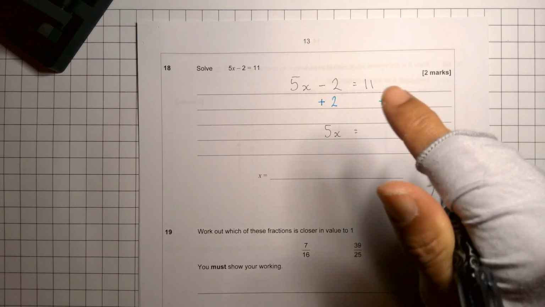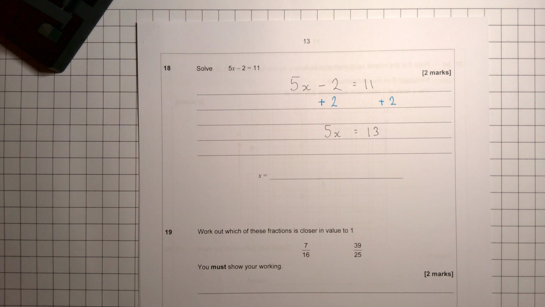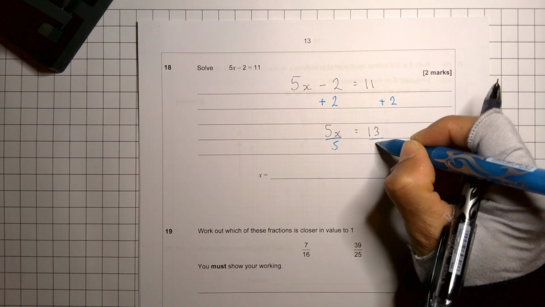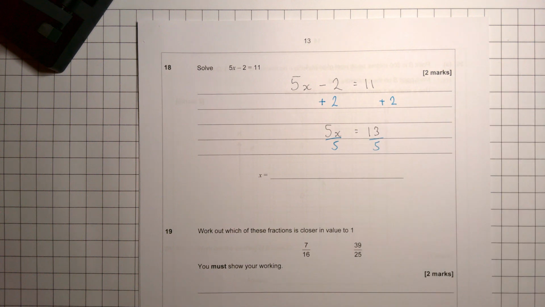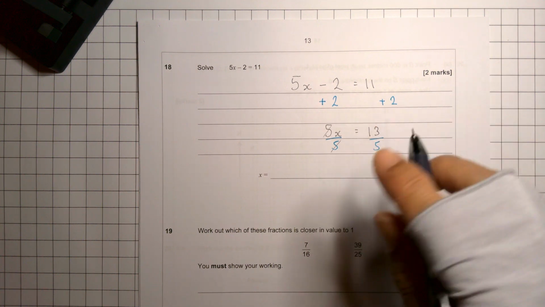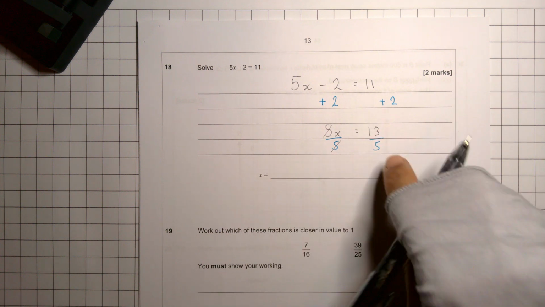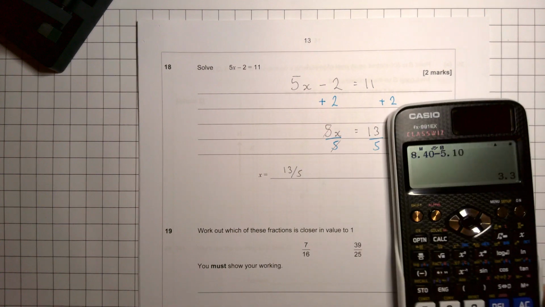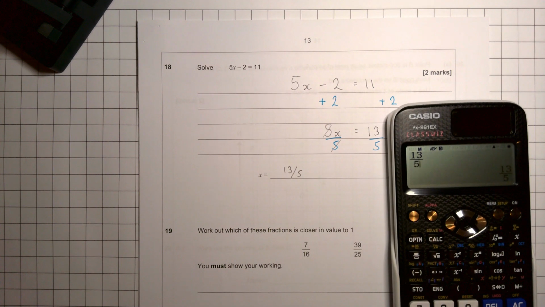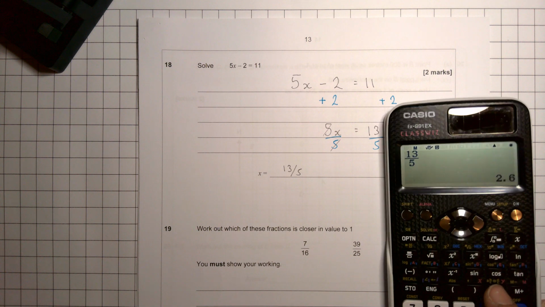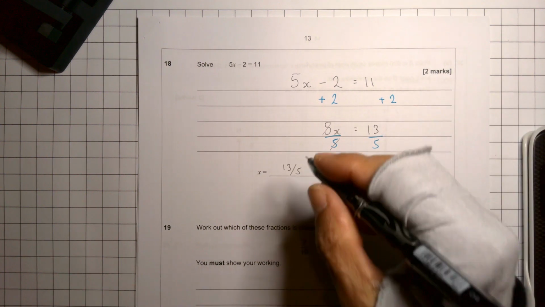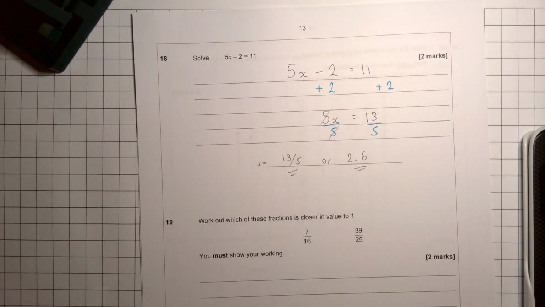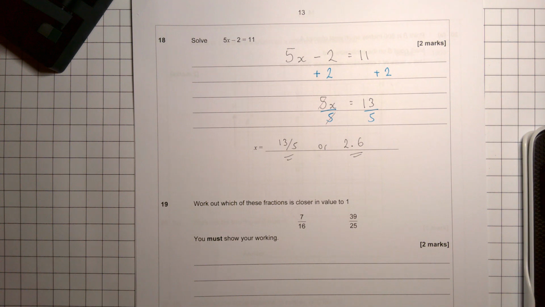And 11 plus 2 is 13. What's the next stage? Well, here it's a multiply by 5, so the opposite would be divide by 5. And if you divide by 5 on the left, you divide by 5 on the right. When we do that, 5 divided by 5 gives us 1x, which is what we wanted, and we were left with 13 over 5. So you could just write 13 over 5 here, or if you prefer a decimal, you can turn it into a decimal, and it comes out to 2.6. They haven't said give your answer as a decimal, so either of those would be fine.